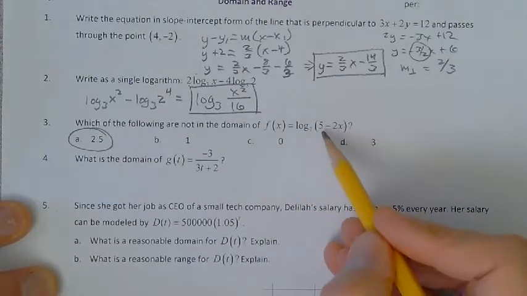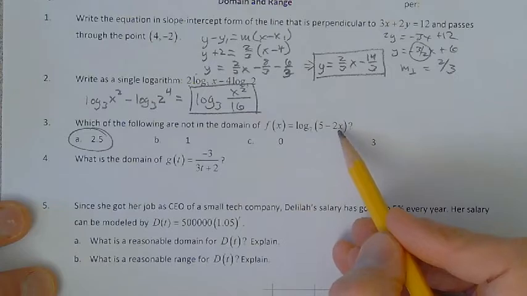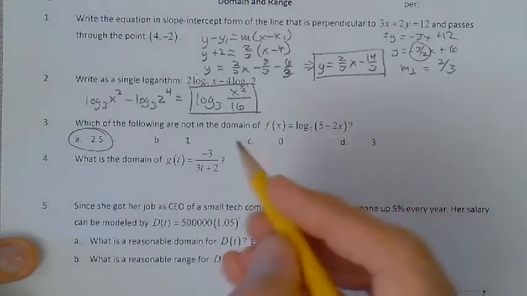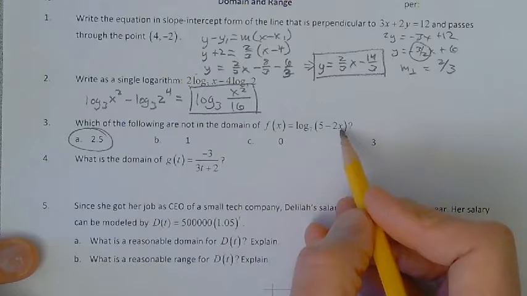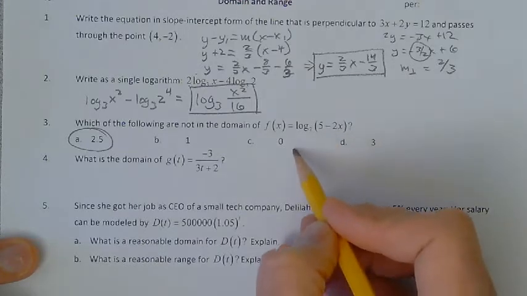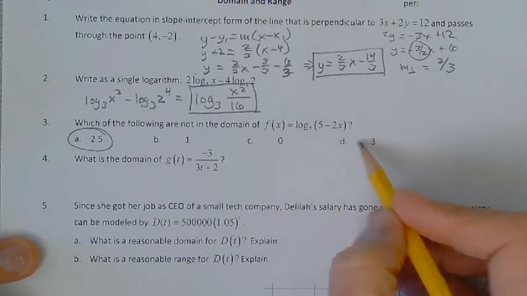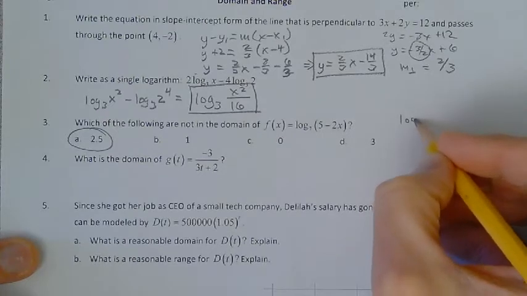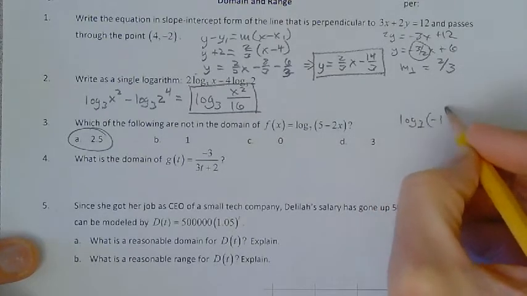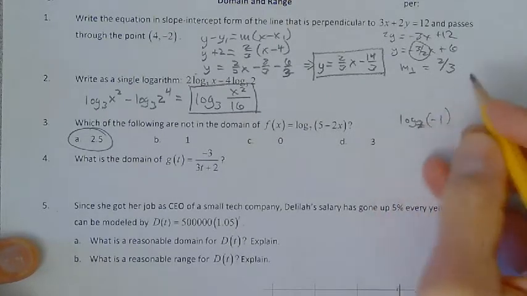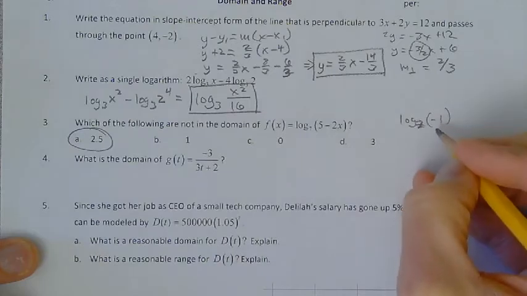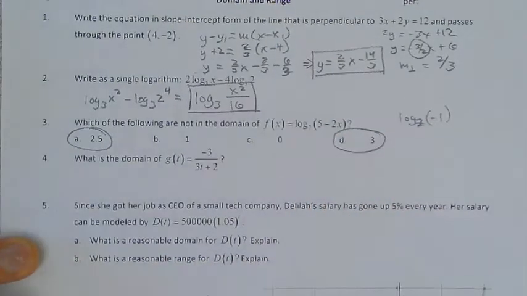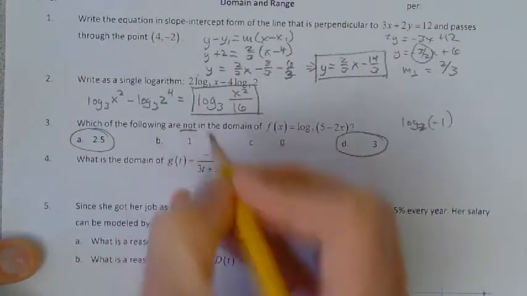If I try to put a 1 in, it's log of 5 minus 2, which is 3. I can do log base 7 of 3, that's not a problem. If I put a 0 in, it's log base 7 of 5, also not a problem. But when I put a 3 in, I get 5 minus 6, and I cannot do log base 7 of negative 1. Logarithms can only take positive numbers on the inside, so that one is not in the domain.